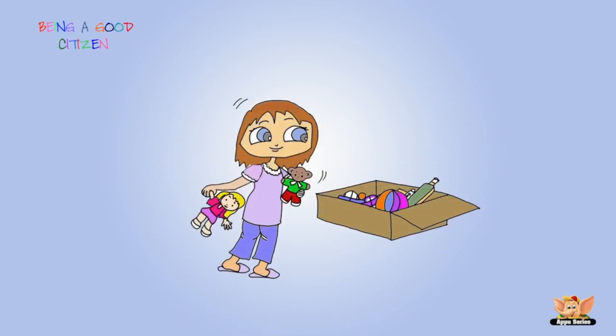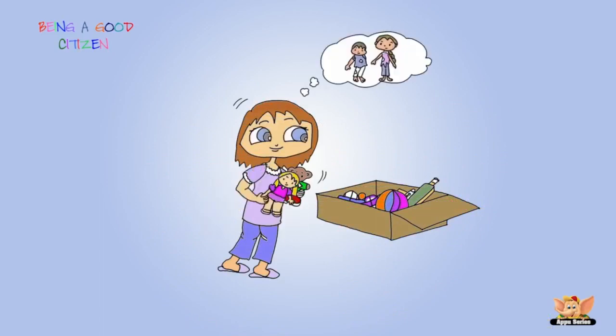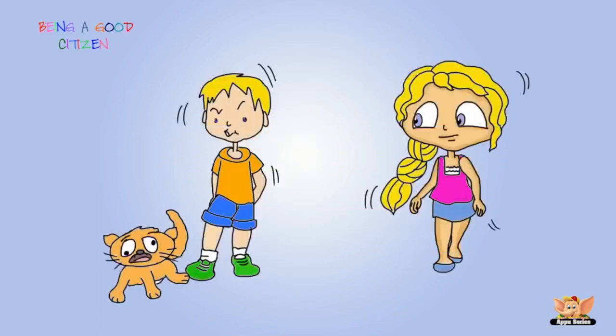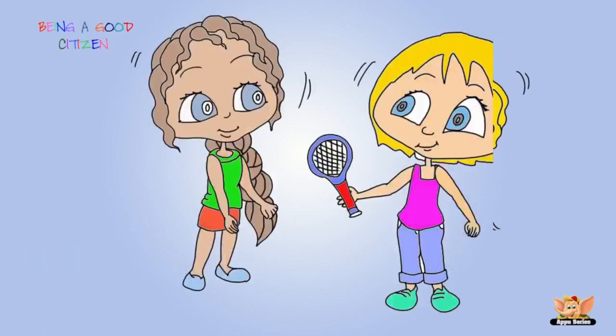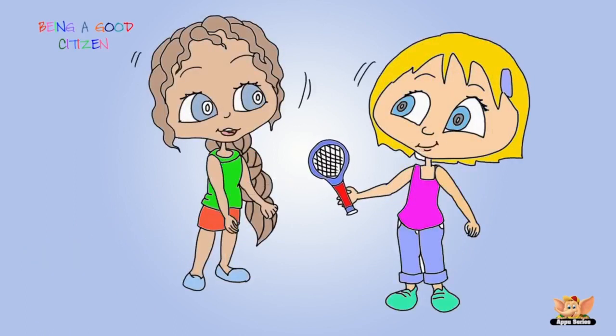Donate your old toys and clothes to needy children and make them happy. A good citizen has self-control. Control your anger in public and never use abusive language. Respect the property of others. Always ask before using something that belongs to someone else.